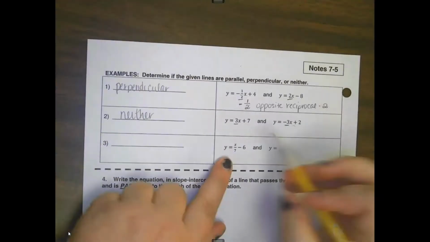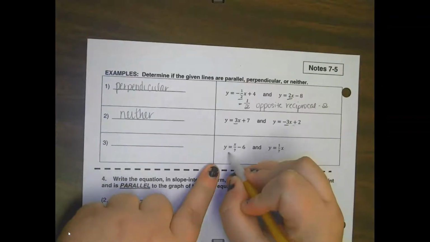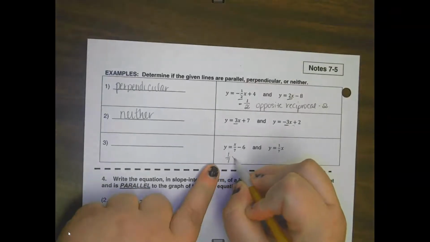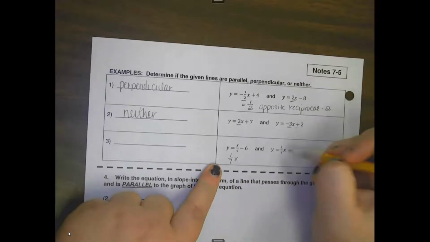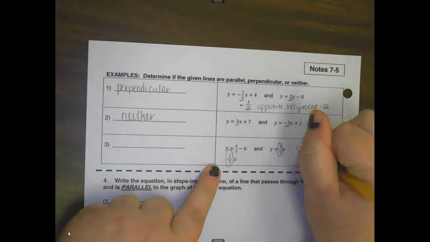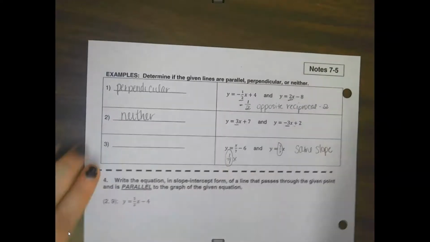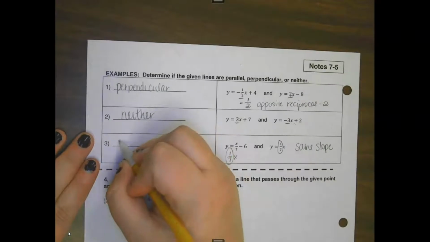All right, this one's a little tricky. So x over 7 is the same as 1/7 x. Okay, so 1/7, 1/7. We have the same slope. Because we have the same slope, we're going to have parallel.